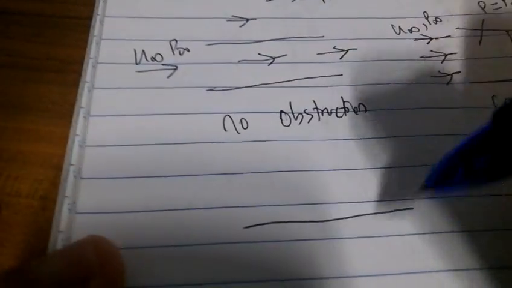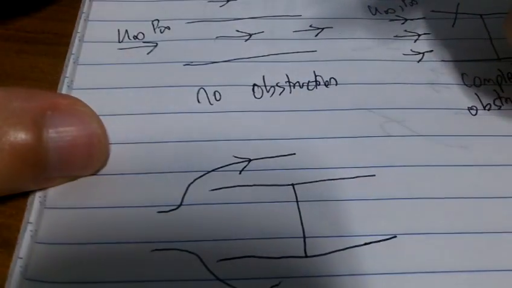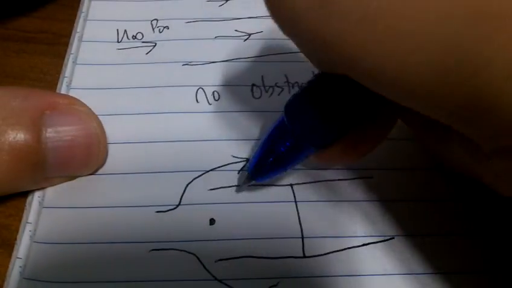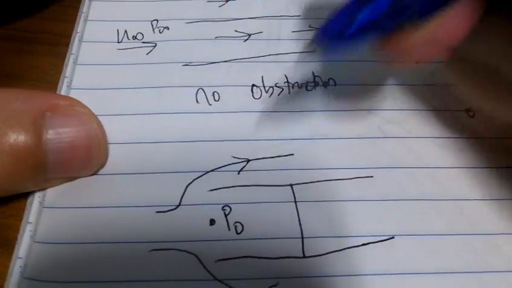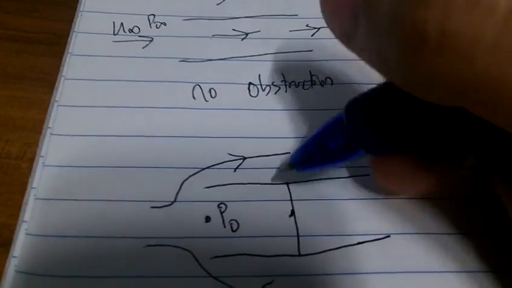So, of course, in the first and most extreme case, when the whole pipe is closed off, you can imagine the fluid just flowing around the pipe. The pressure here will be the stagnation pressure, and so will the pressure here on the inside.